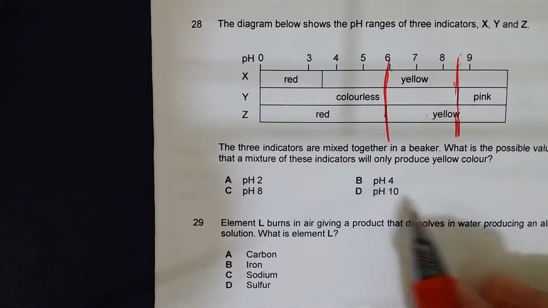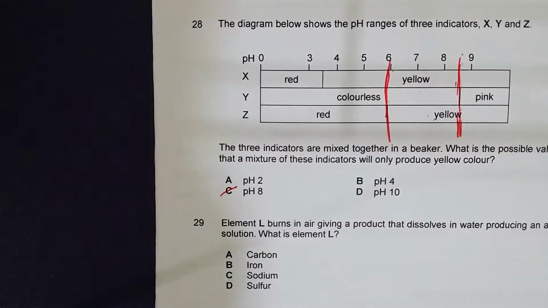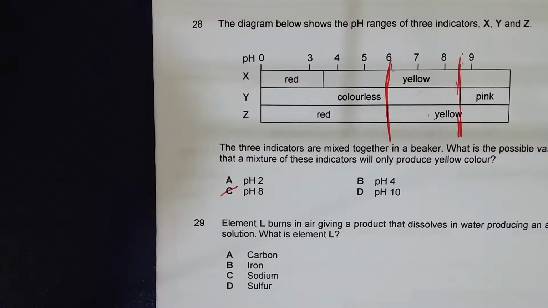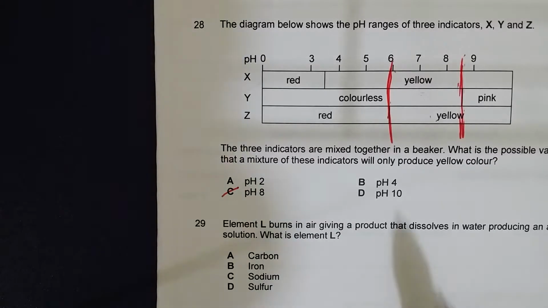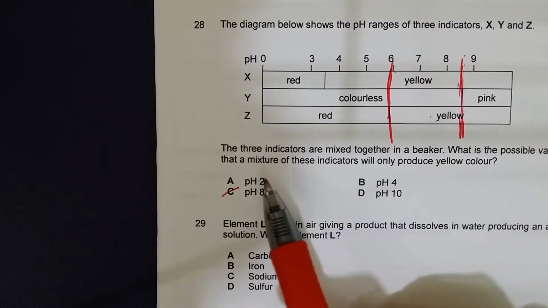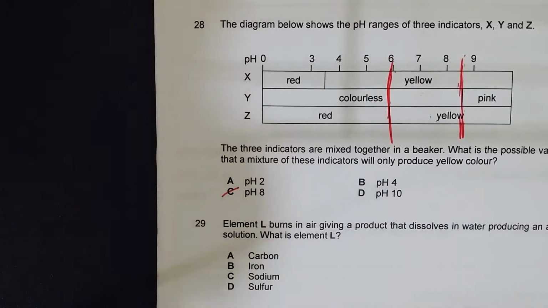So for 28, the answer is C. So when X, Y, and Z are all at pH 8, then the mixture of the indicators would be yellow.